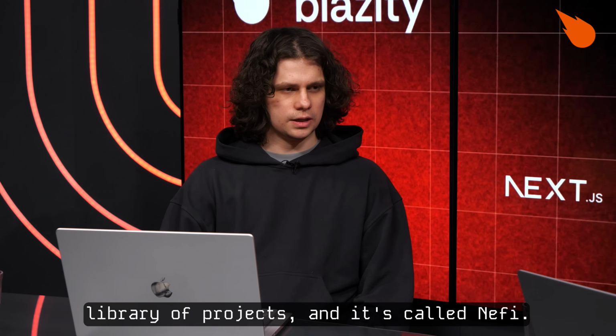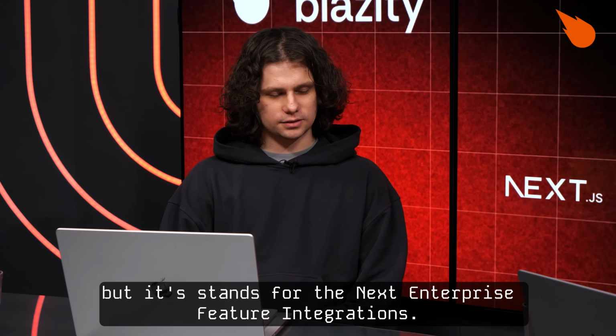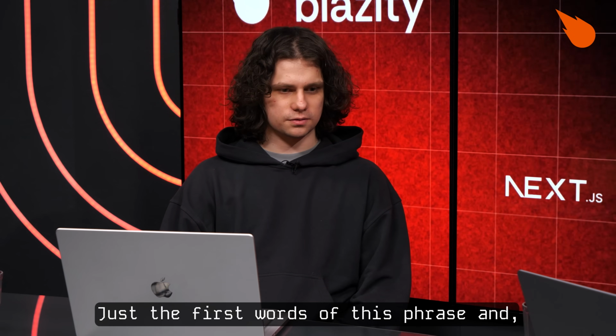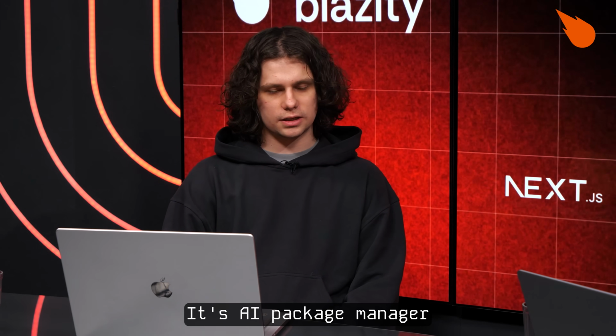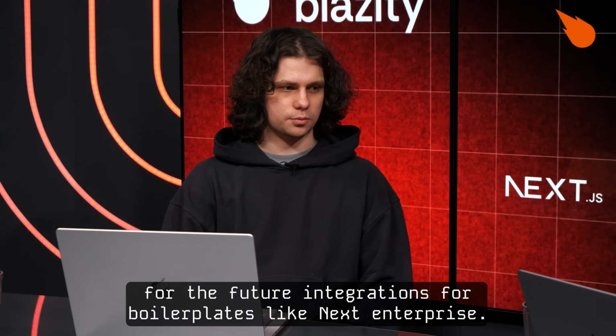Yeah, we have one really AI-oriented project in our open source library of projects, and it's called Nefi. The name is really short and maybe quite funny, but it stands for Next Enterprise Feature Integrations, just the first letters of this phrase. And yeah, it's exactly what it sounds like. It's an AI package manager for feature integrations for boilerplates like Next Enterprise.